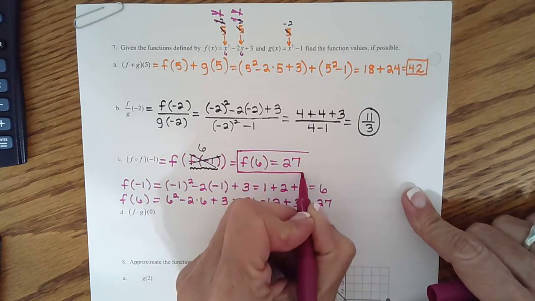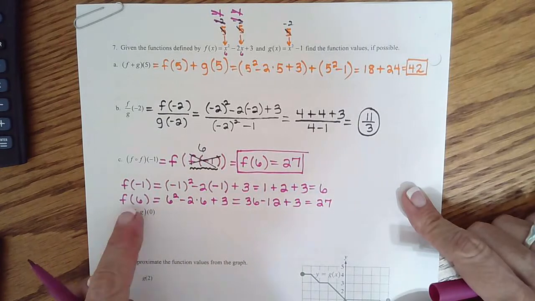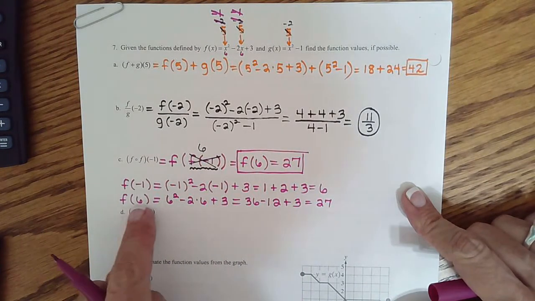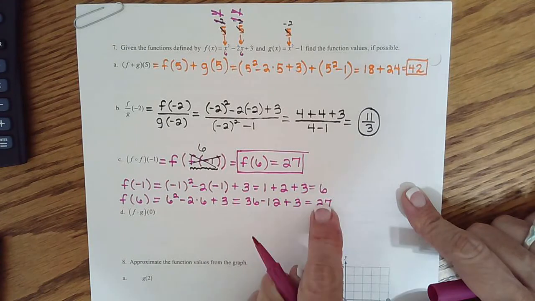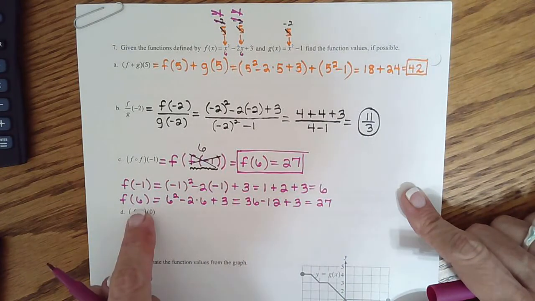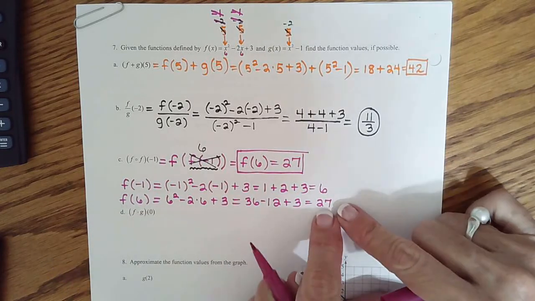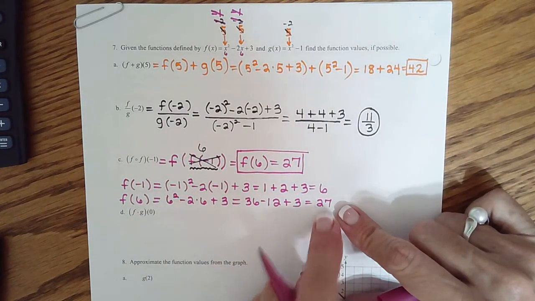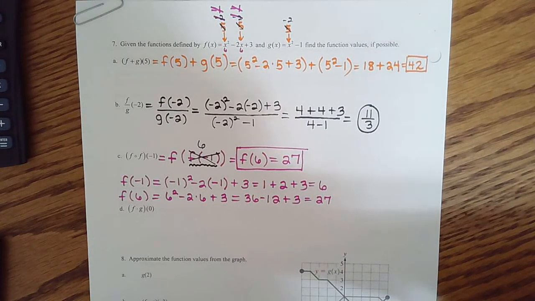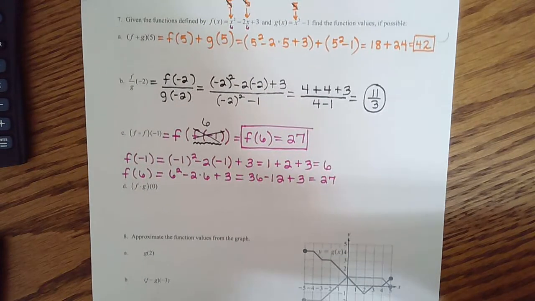So the first answer just gets plugged in to the outer function, and it's the second answer that is the answer to your problem, because this was plugged into f, so we're already done with that. So this is my final answer. I think these are so fun. I could do these all night, but I'm glad I don't have to.